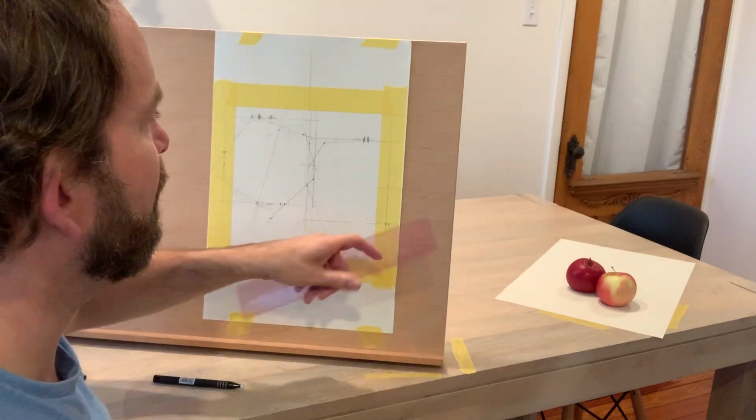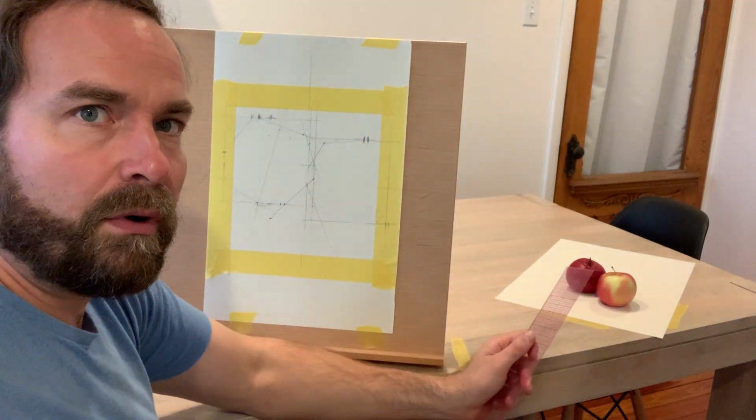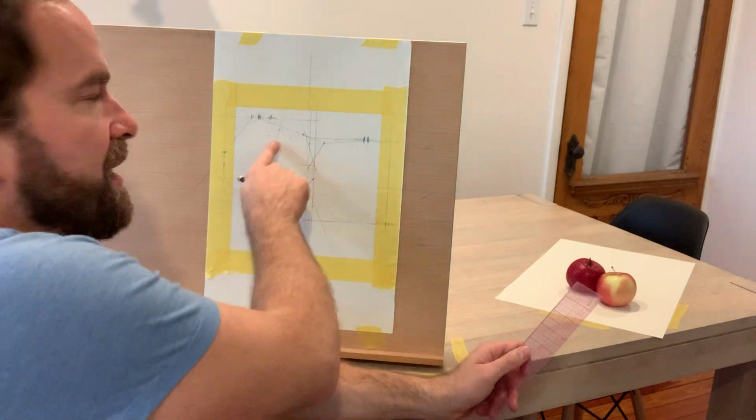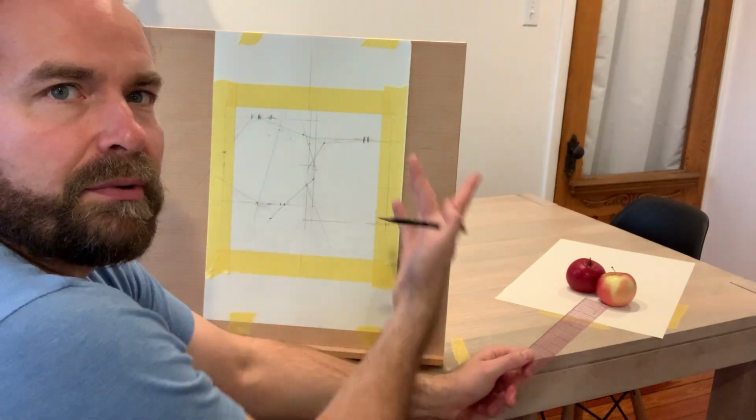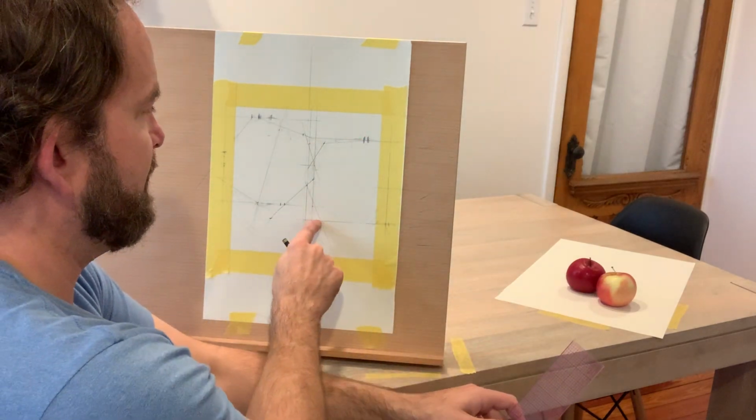So before I go any further, I'm going to locate the central axis line, which I did first here, but I haven't done yet here. So I'm going to do that now, because I can't figure this out until I get that.